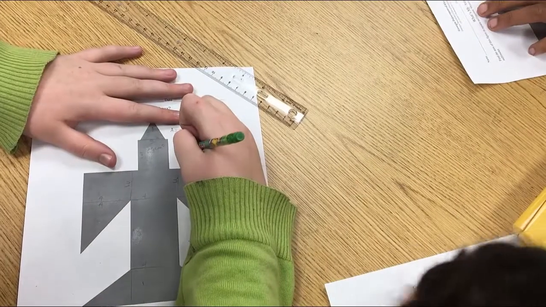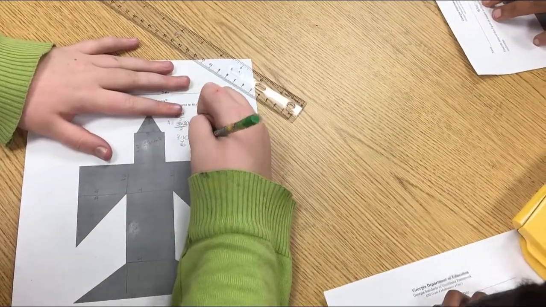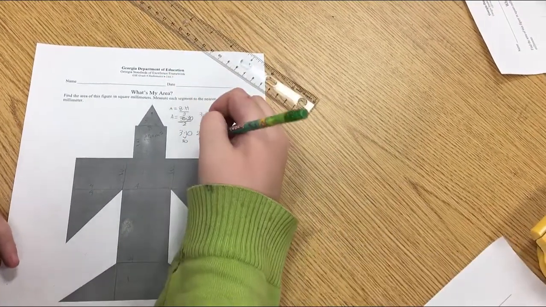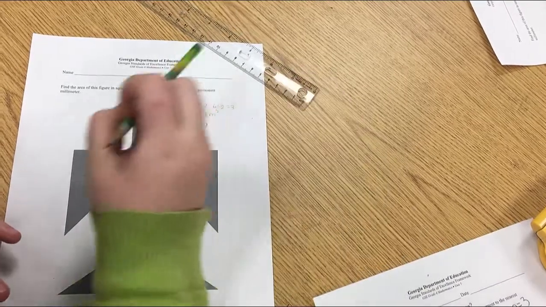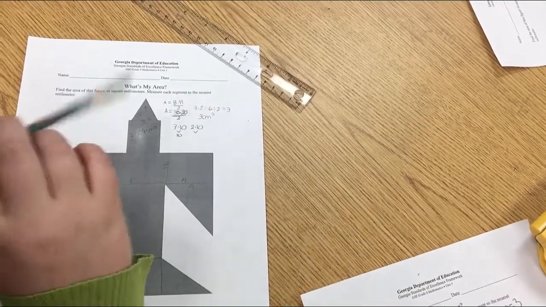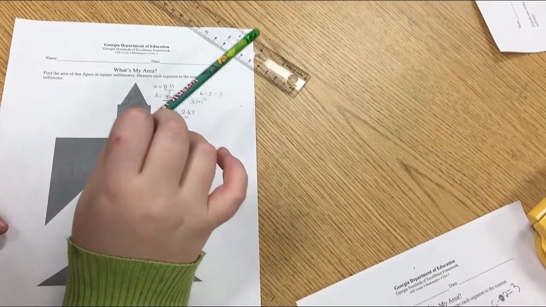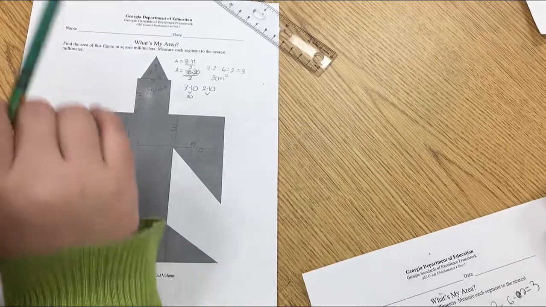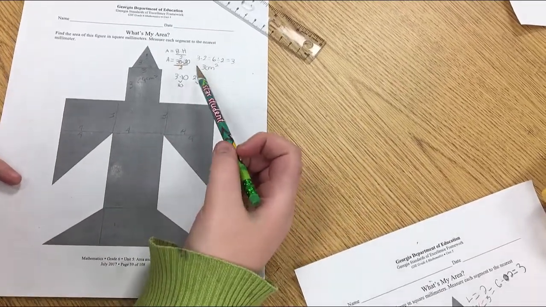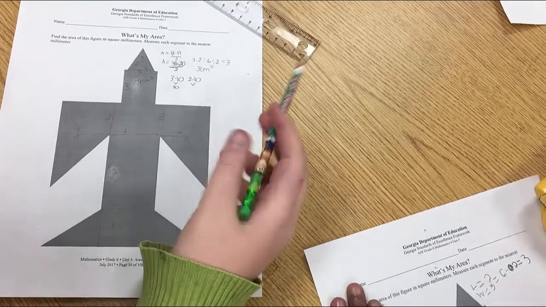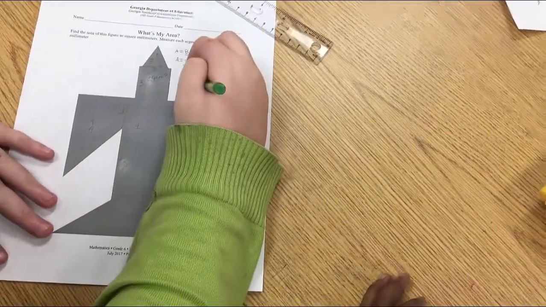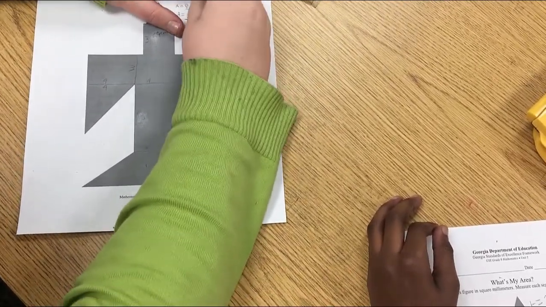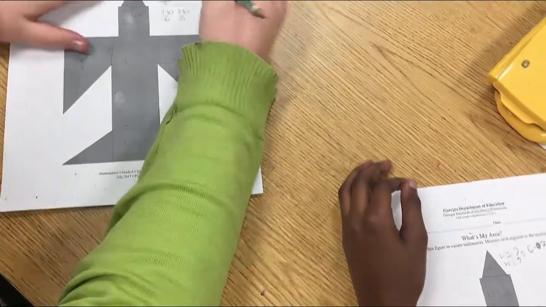And so tell me what you're doing right now, Shannon. I'm multiplying 30 times 10 because it said that it wanted it in millimeters and there are 10 millimeters in a centimeter. Okay. And so how are you finding the area of that triangle? Do 30 times 20 and then divide that by 2. Why do you think she's divided by 2, Jasmine? Because it's a triangle, and the formula is base times height divided by 2.